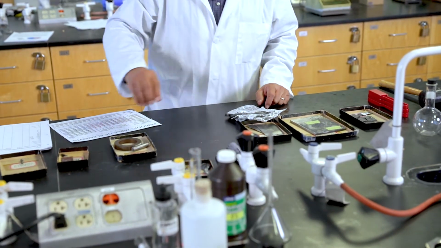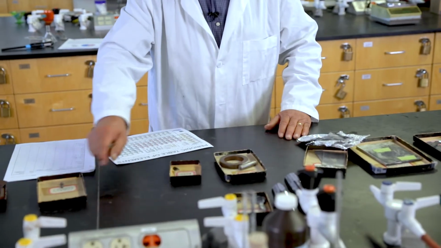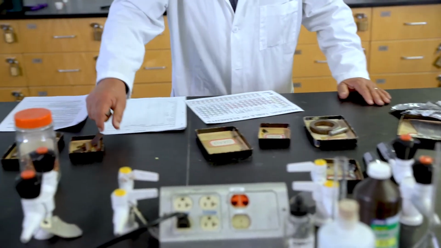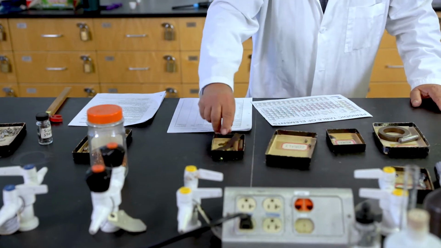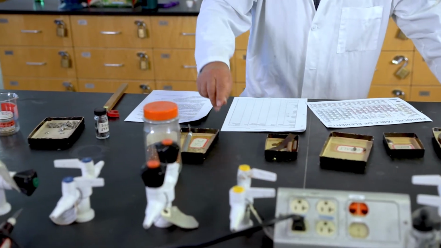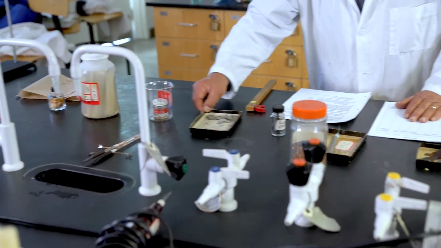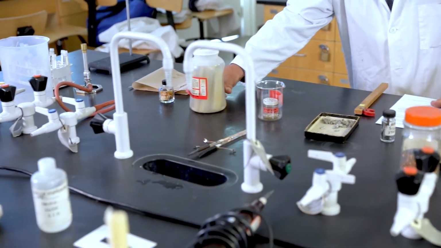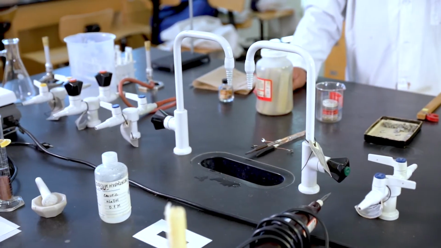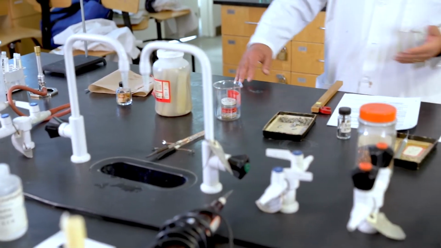Iron, nickel, cobalt, copper, zinc, silver, tin, sodium metal, and mercury. As you can see, all of them are solids except for mercury.